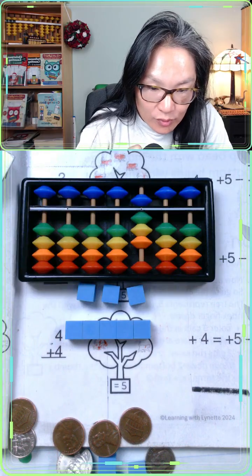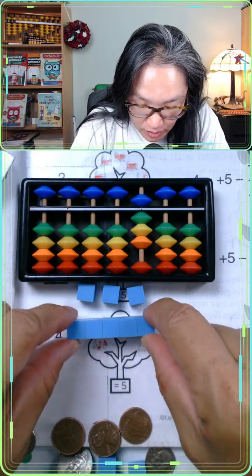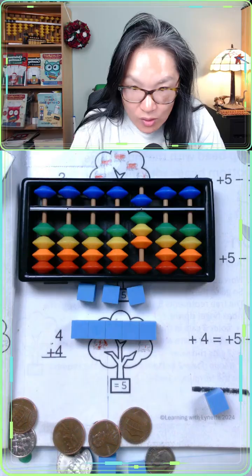That's why we take away the 1. Bring down and subtract the 1. Yes, that's why we take away the 1, because we want to keep this package as a whole.